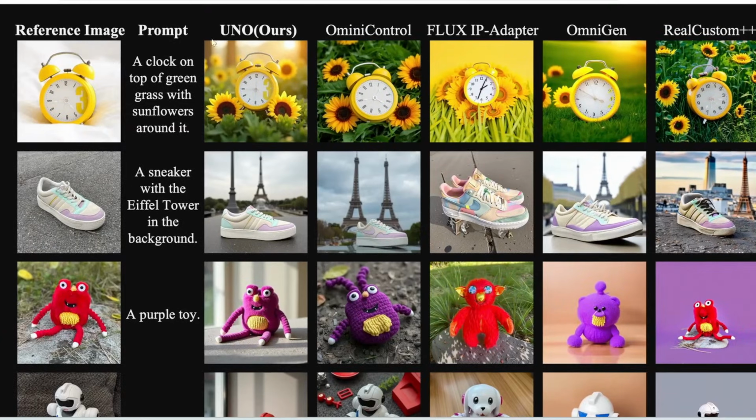Now, if you compare Uno with other similar tools like Omni Control or IP Adapter or OmniGen, which I've gone over on my channel before, note that Uno has the most accurate and most consistent generations. So for example, let's say we input this reference image of a clock and we prompt it with this clock on top of green grass with sunflowers around it. Note that Uno was the only one that was able to generate this clock correctly with the yellow 3 in the clock.